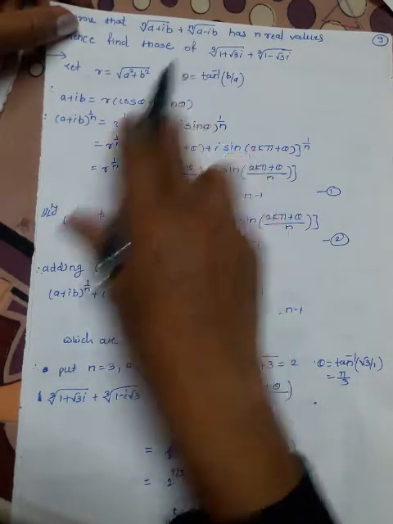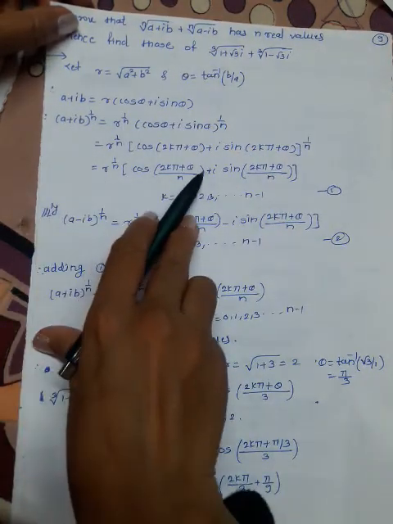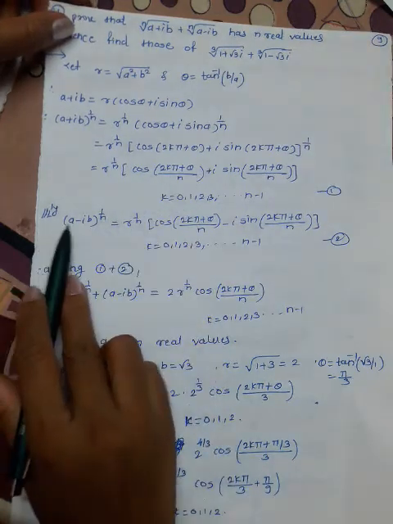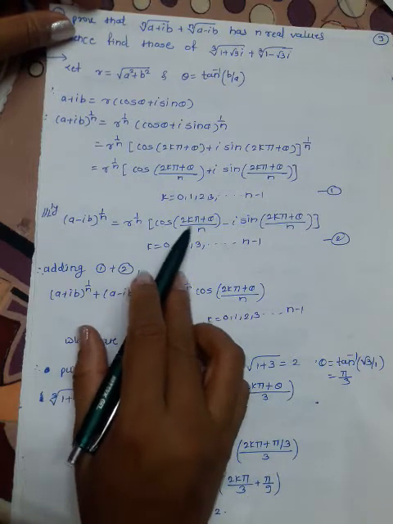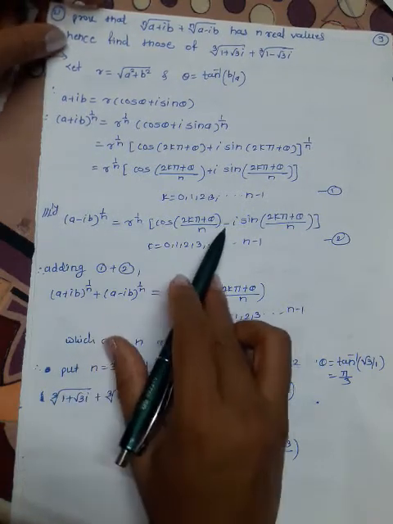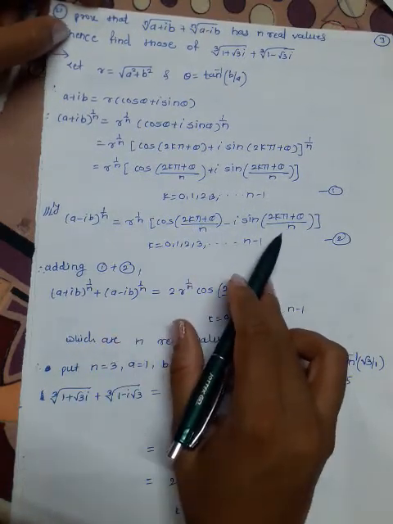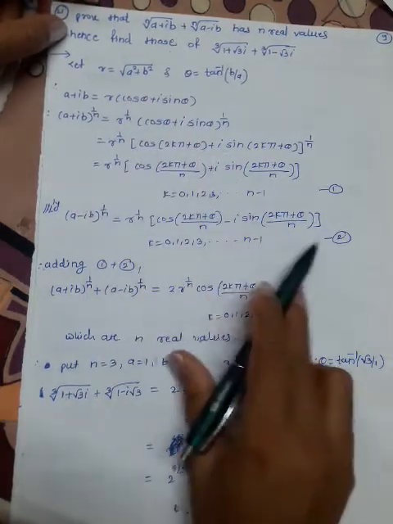Now similarly this, we can write it by just replacing the positive sign by a negative sign. Therefore a minus ib raised to 1 by n becomes r raised to 1 upon n into cos of (2k pi plus theta) by n minus i sin of (2k pi plus theta) by n. Call this equation number 2.